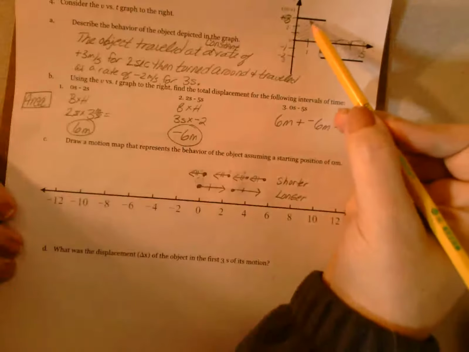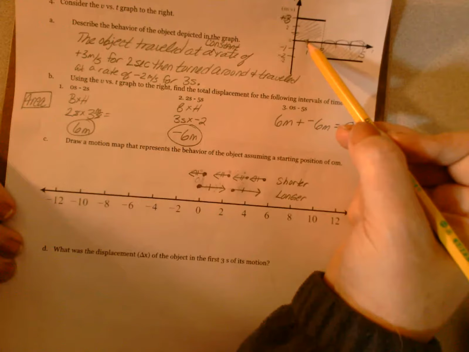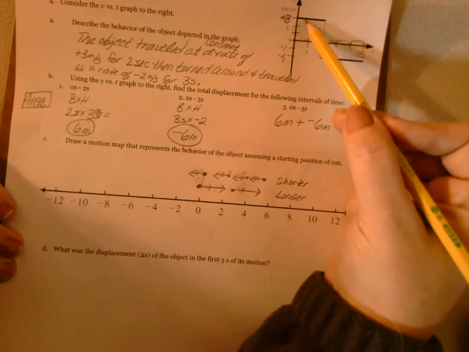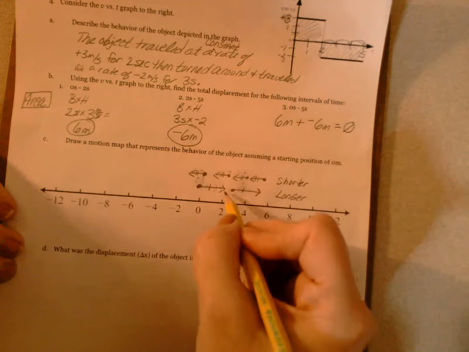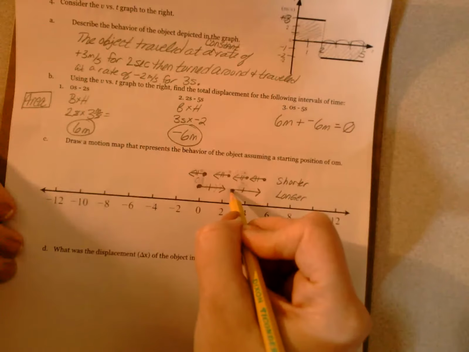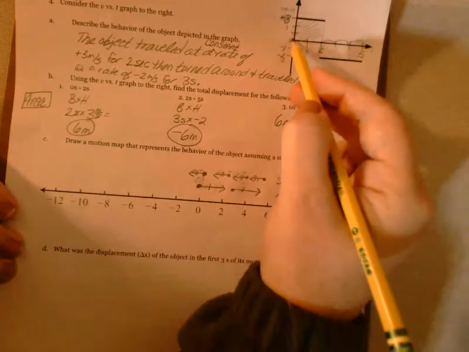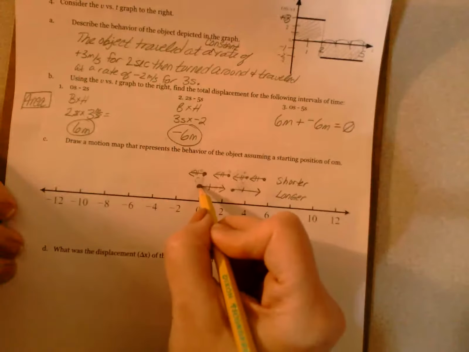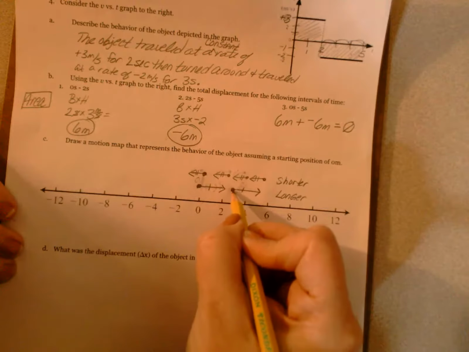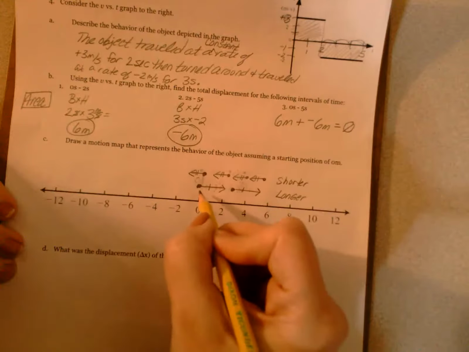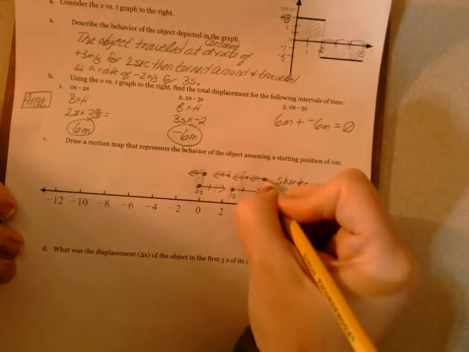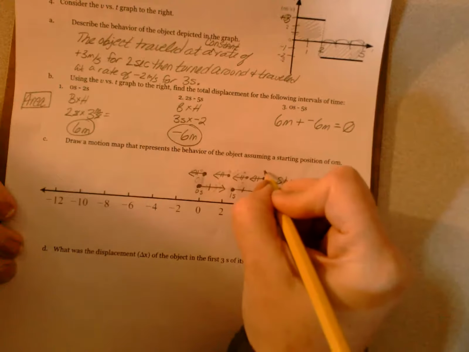And then I did a little quick math again at 1 second for a base times a height. I've got 1 second times 3. So I know they should go 3 meters for each second. So this is 3 meters, this is 3 meters. So I start at 0, and then my next arrow is going to start at 3 meters. This is 0 seconds. This is 1 second. And then at 6 meters, this would be 2 seconds.